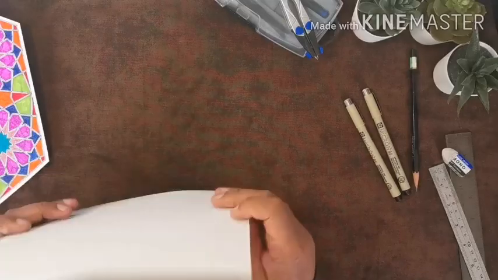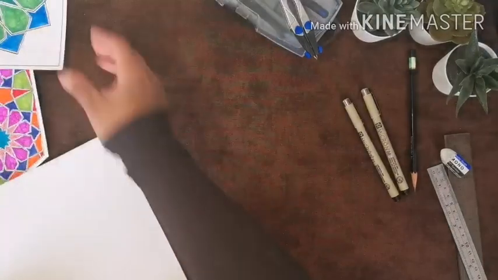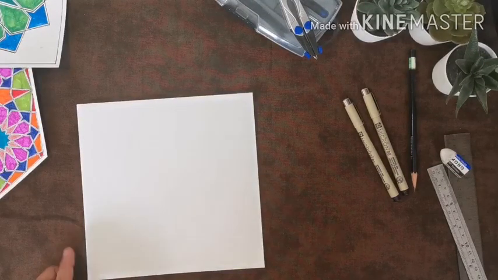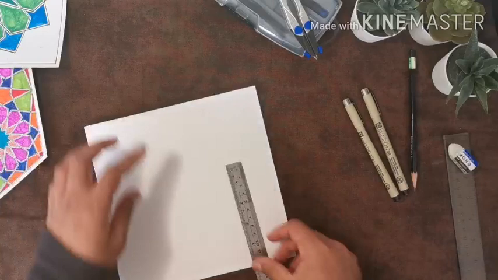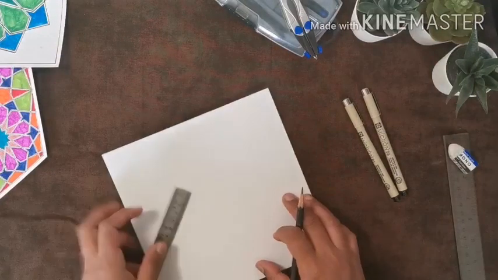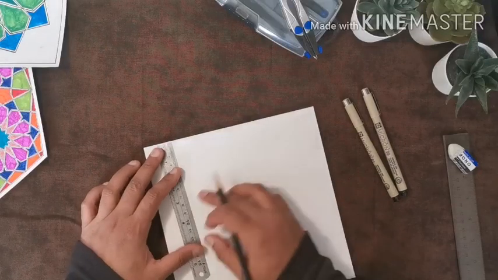You will take a square and mark 0.5 centimeter on all the 4 sides, and you will be drawing a line, a border.